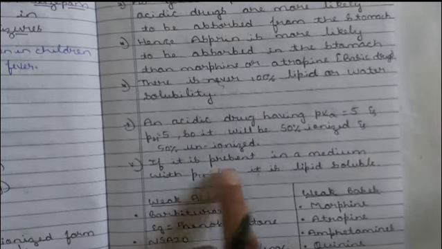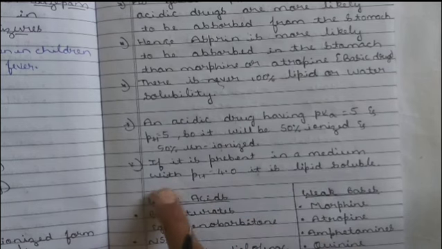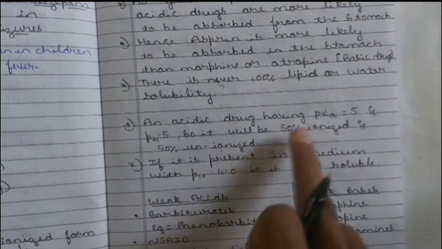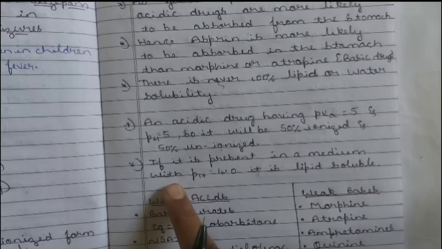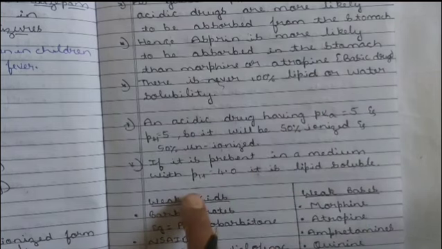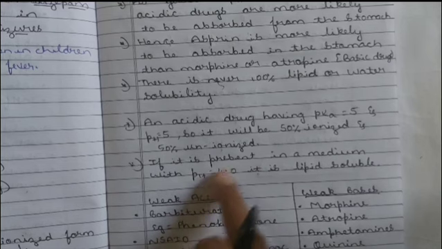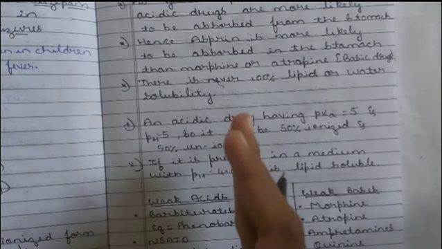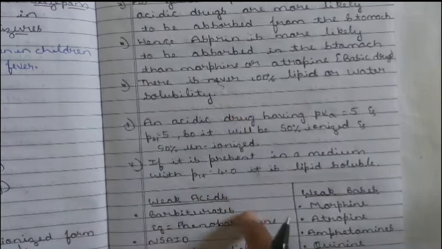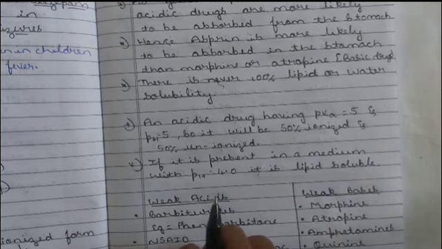Next point, if it is present in a medium with pH 4, meaning the same drug having a pKa of 5 and pH is 4, now this pH is less than the pKa of 5. What happens? Your drug is lipid soluble.